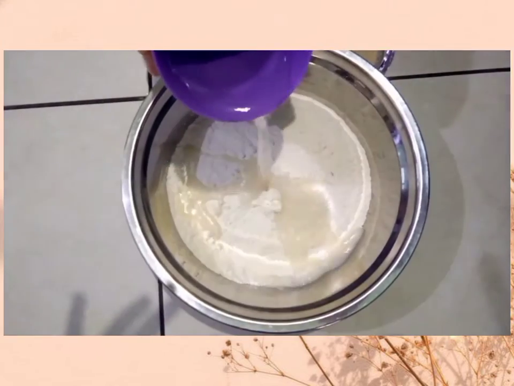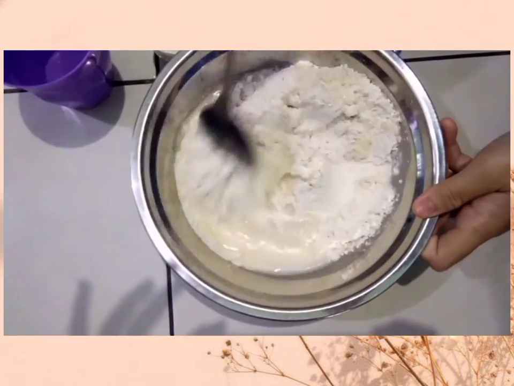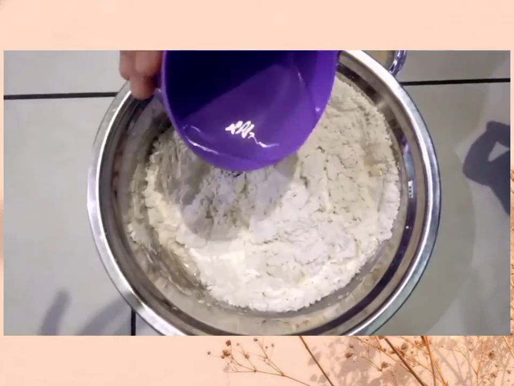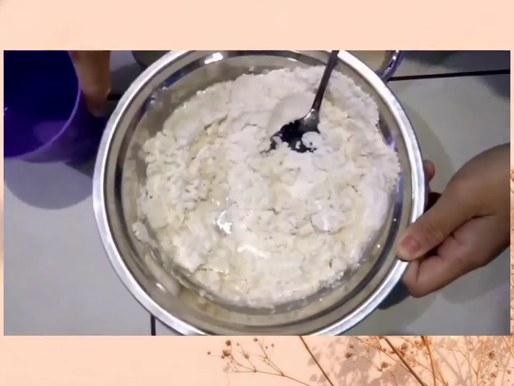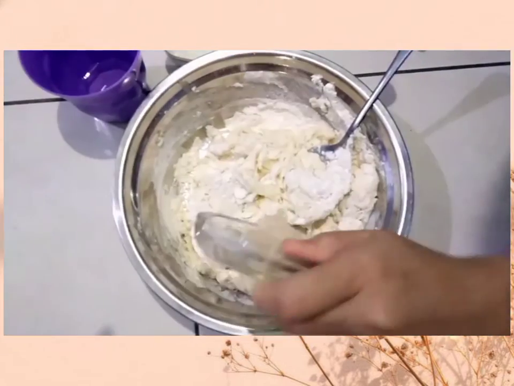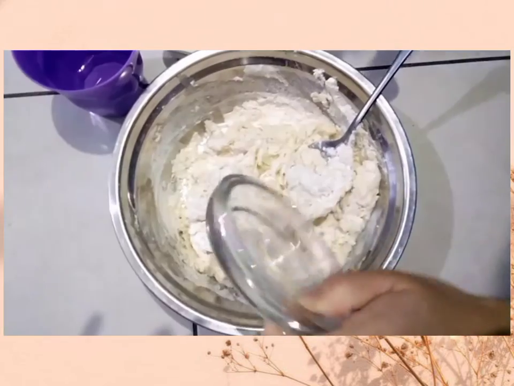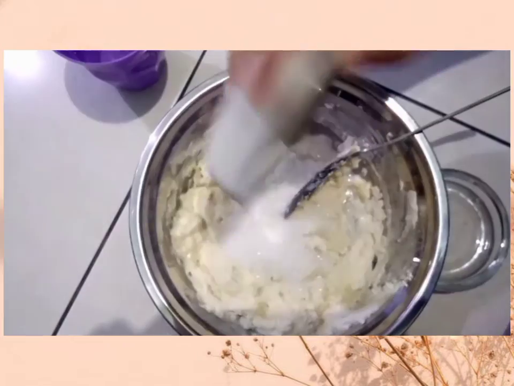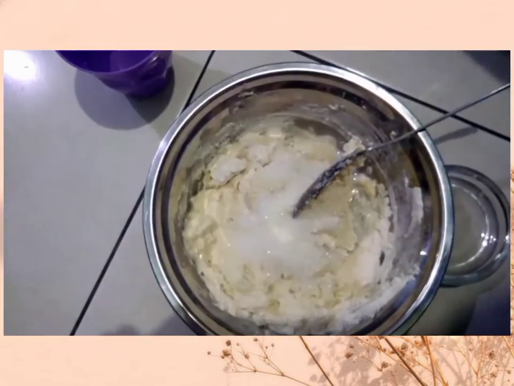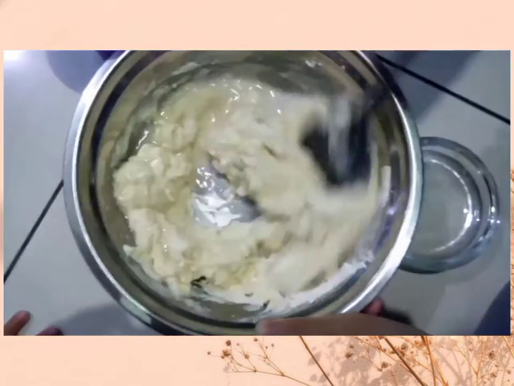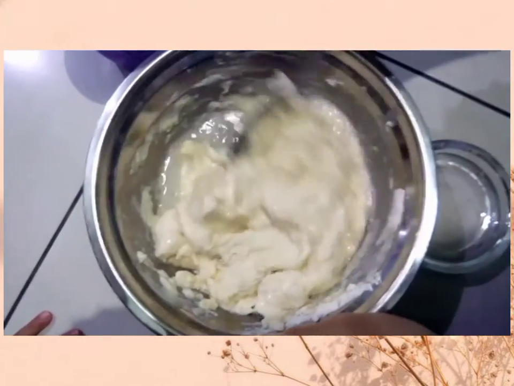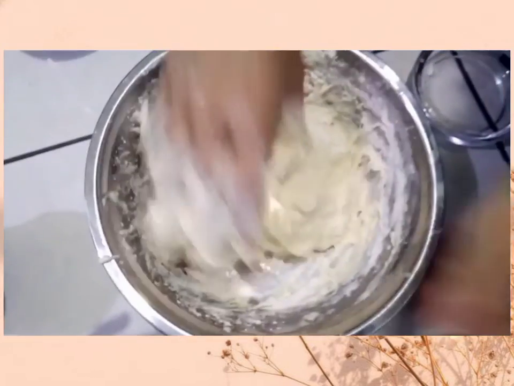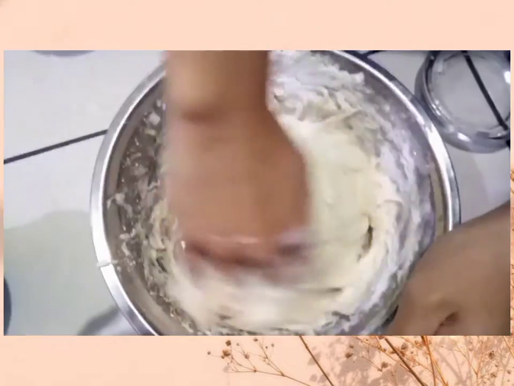You want to begin by adding a cup of water and flour and mix it up. After that, add yeast, 1 teaspoon of salt, 5 teaspoons of sugar, and a bit of water, and then stir it up. After that, knead the dough with your hands.